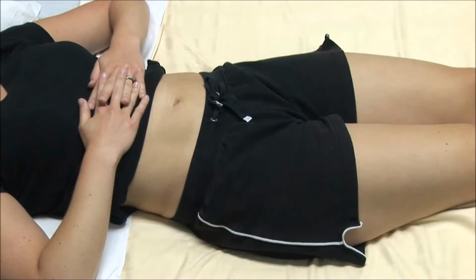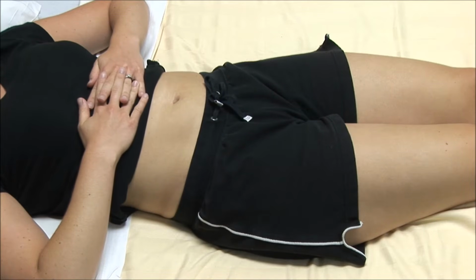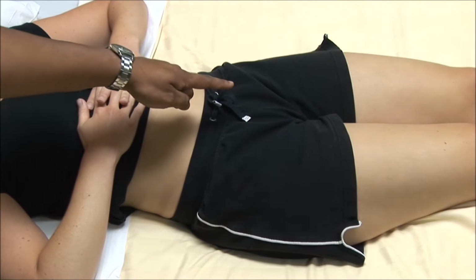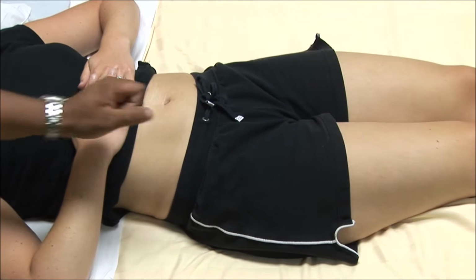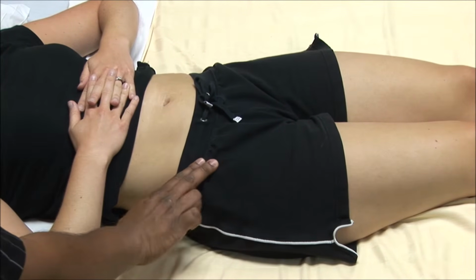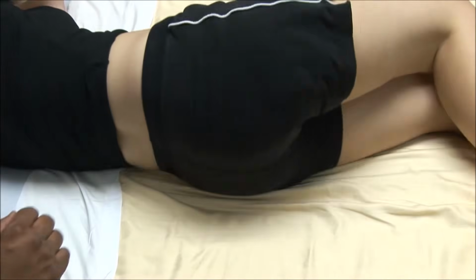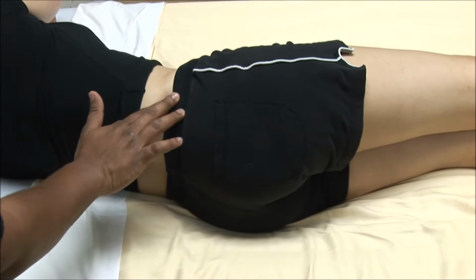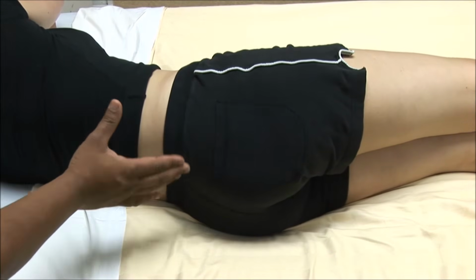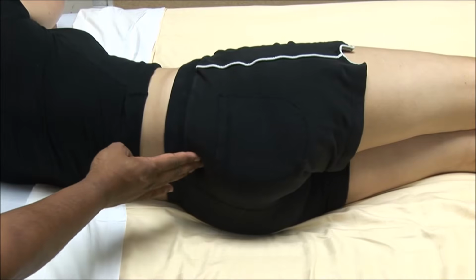We would now move on to palpation. Palpate for warmth or tenderness. Start medially. Palpate the pubic symphysis, the inguinal ligament. Palpate the anterior superior iliac spine, the iliac crest, and around to the posterior superior iliac spine, as well as over the sacroiliac joint.